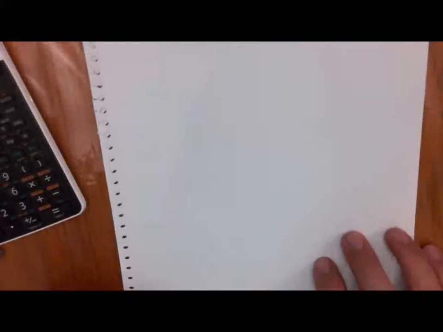So if I move on to the next page here, once I start using that, I'll put it back into our Ka equation.